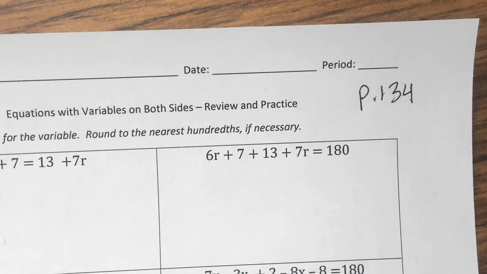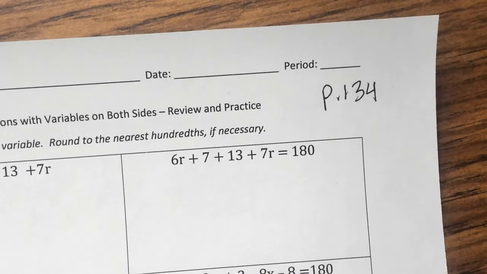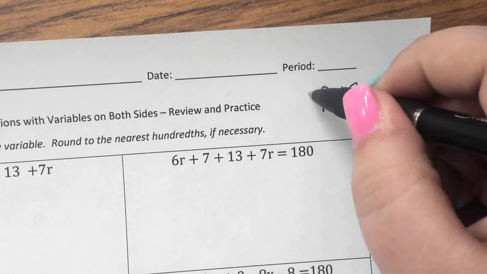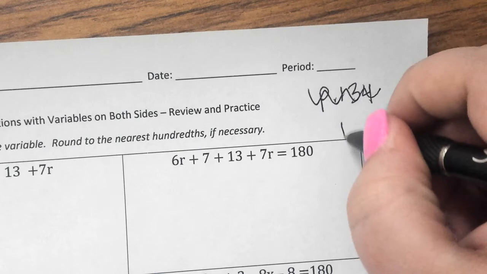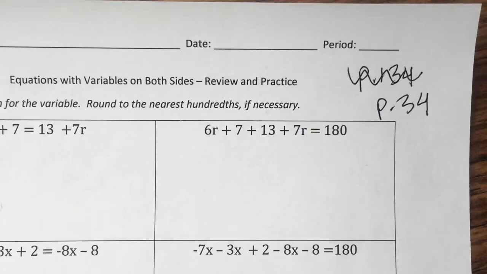Okay, so in class, this is page 134 in the school year of 2021 to 2022, but I goofed up, and that should really say page 34, so if it bugs you, cross out the 1 and put 34. What's up, Lily? Is that what you're going to say?